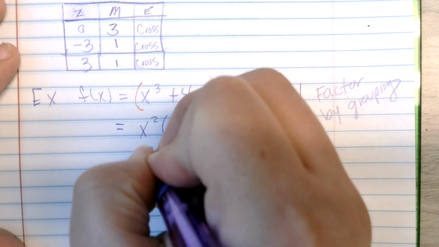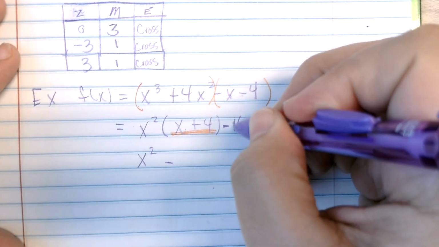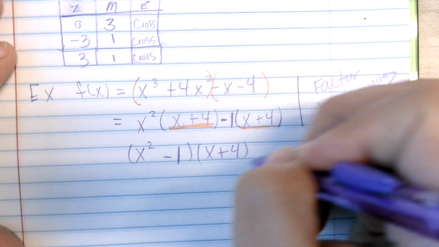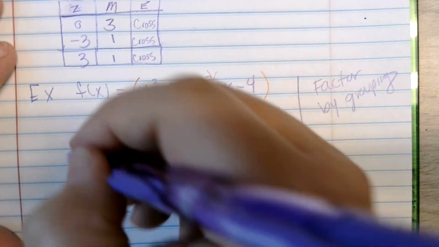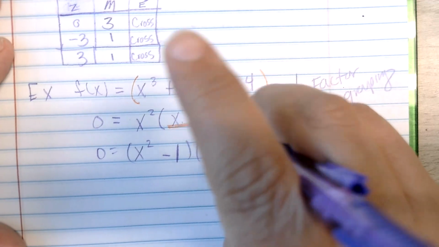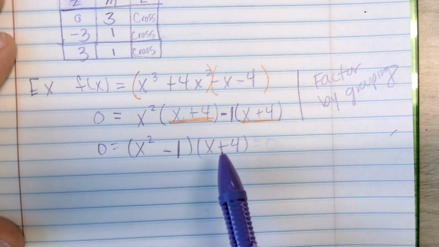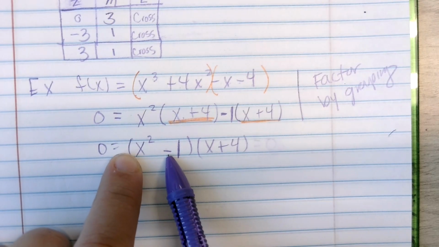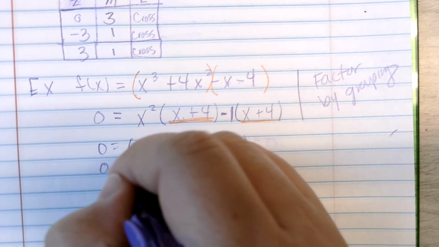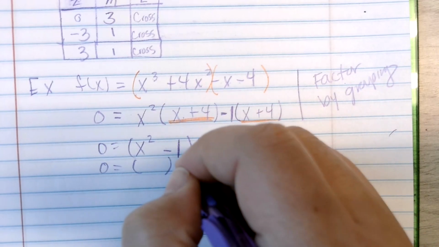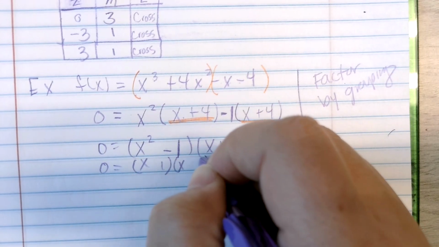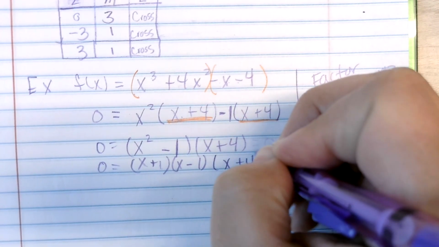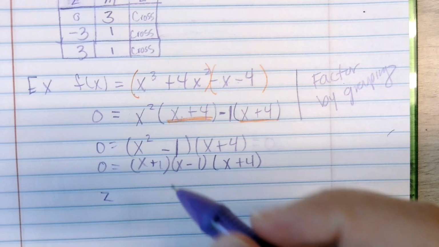So you have x squared minus 1, even though I didn't write it originally, times x plus 4. Okay, before we can say we're done, we have to check for perfect squares. This one's a plus sign, I don't have to look at it anymore. This one is a minus sign. So can I split the x squared and the 1? The answer is yes. I can split them by finding their square root. So split the x's, split the 1, because 1 times 1 is 1. One's positive, one's negative. And here we go. There are your zeros for this function.